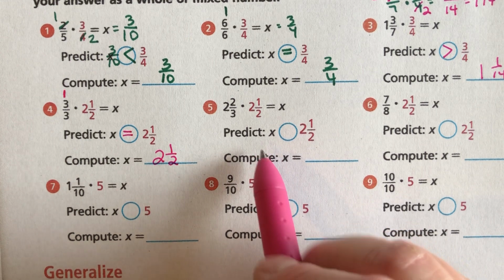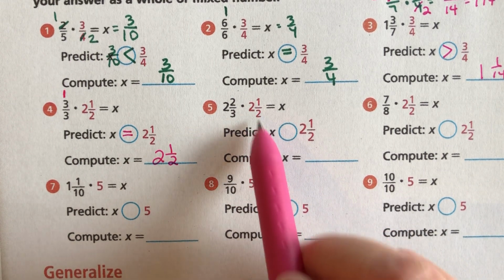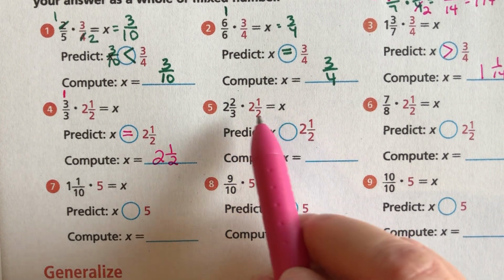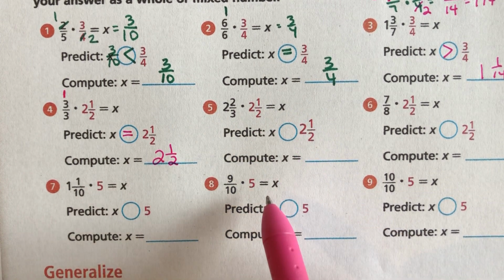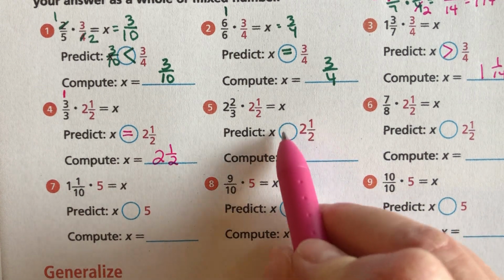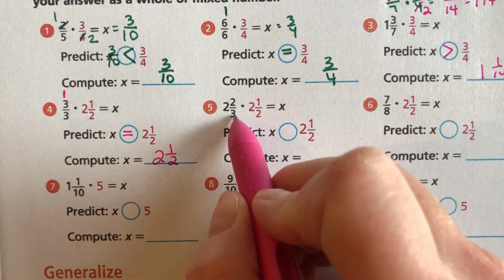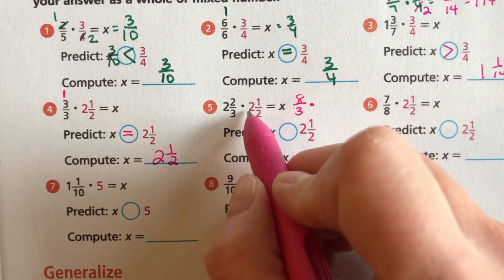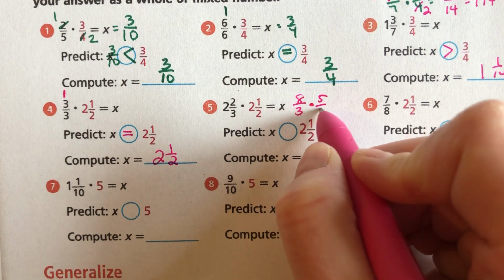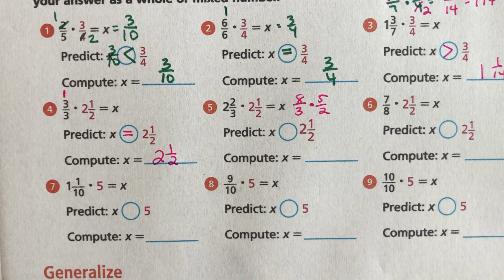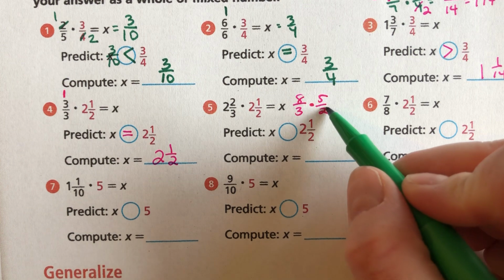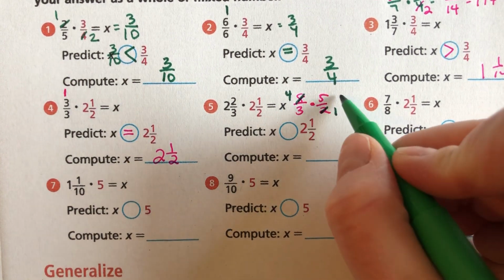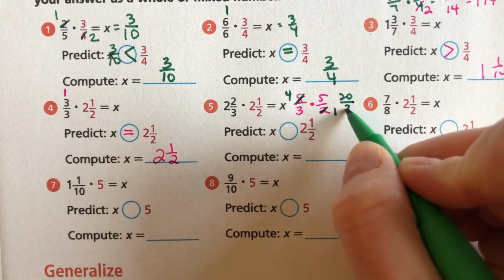Our next one, I have 2 2/3 times 2.5, and I want to know, do you think the answer is going to be more than 2.5, less than 2.5, or equal to 2.5? So make your prediction, and now let's solve it out. 3 times 2 is 6, plus 2 is 8/3, and 2 times 2 is 4, plus 1 is 5/2. I can cross simplify the 2 and the 8. 2 goes into 2 once, 2 goes into 8 4 times. So 4 times 5 is 20, and 3 times 1 is 3.